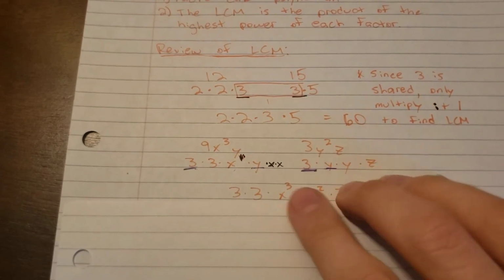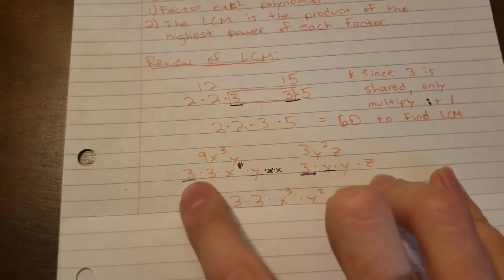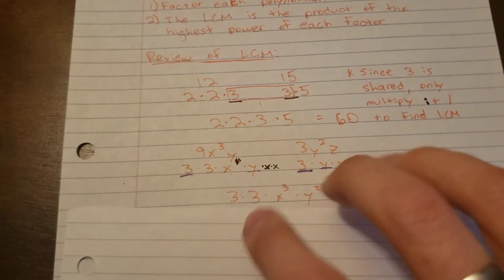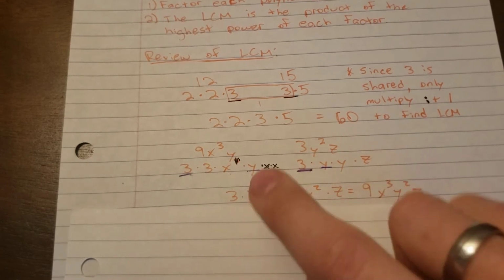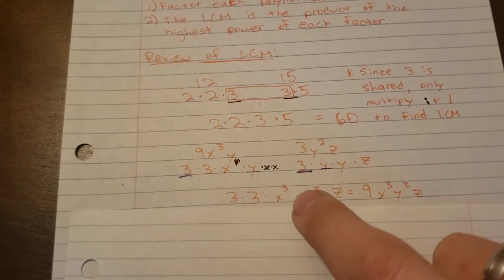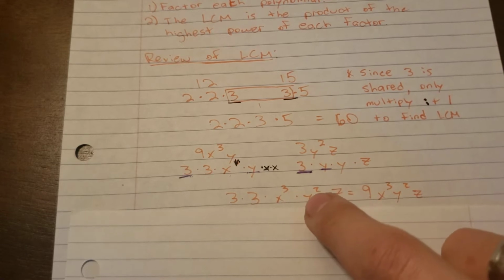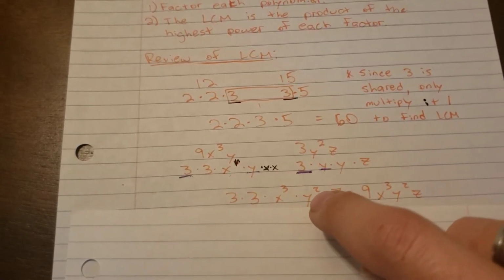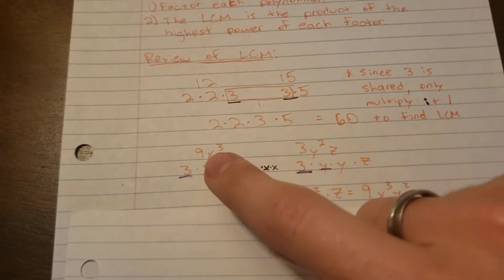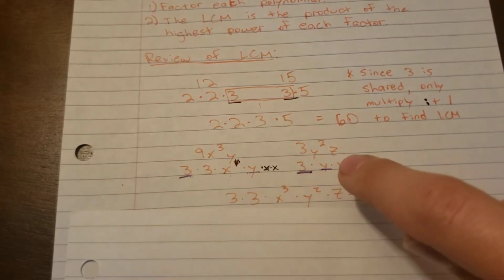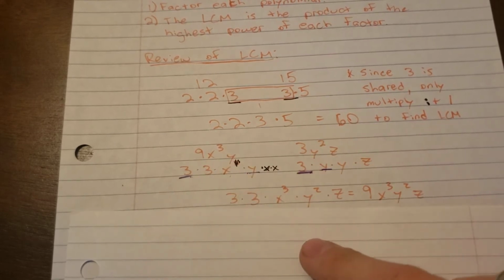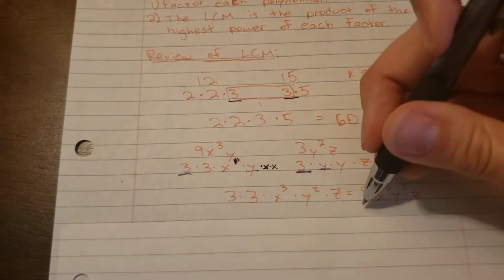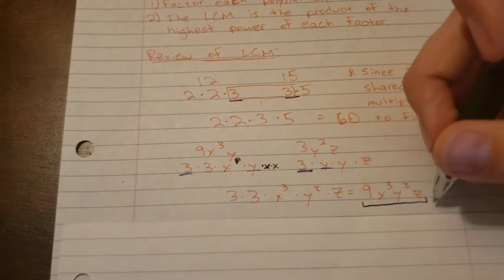So I'm only going to have 2 3s, because that's the highest amount of 3s in either factor. Now, I do need to include all 3 of my x's. I need to include 2 of my y's because that's the highest amount I have in either of these factors. And then I only have 1 z. So the least common multiple between these two terms is 9x cubed y squared z. This is my LCM.